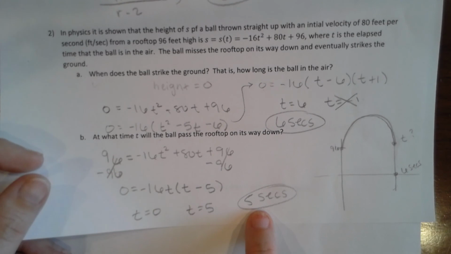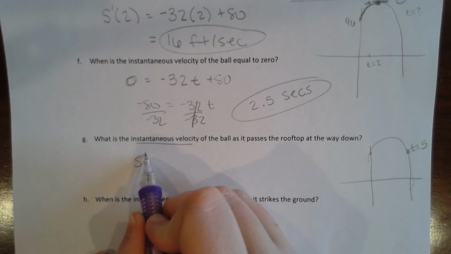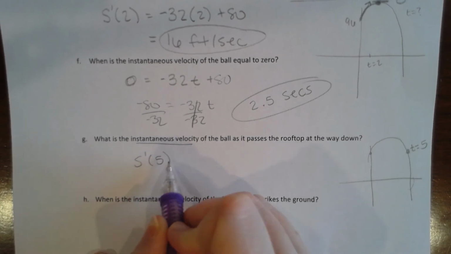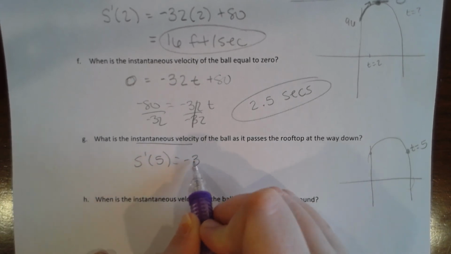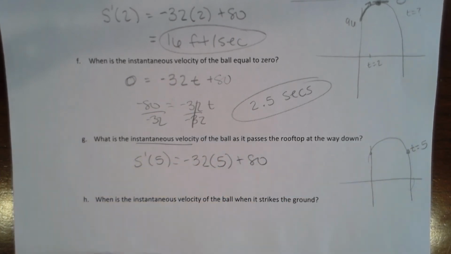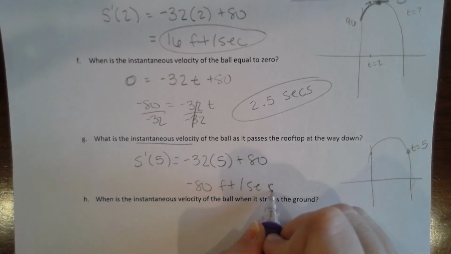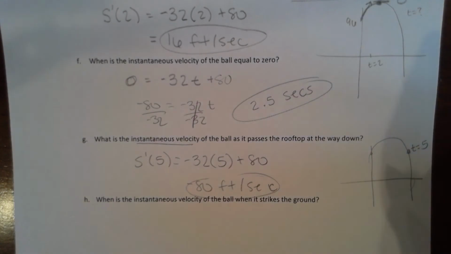So we're going to find at t equals 5, what's the speed, right? Velocity means speed. So we're going to do s prime of 5. So negative 32 times 5 plus 80 gives us negative 80, and it's a speed, so feet per second.